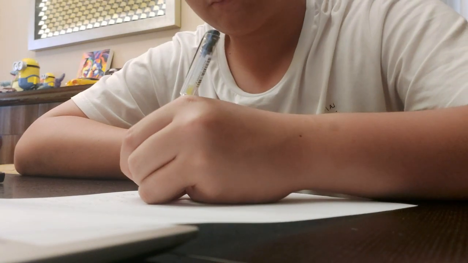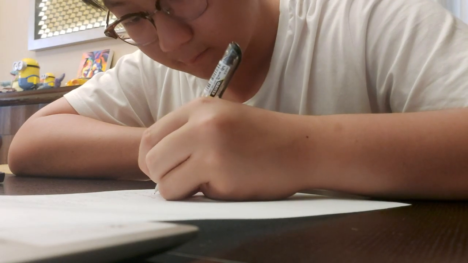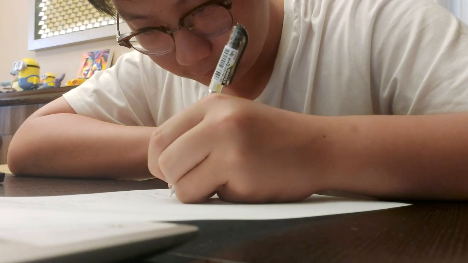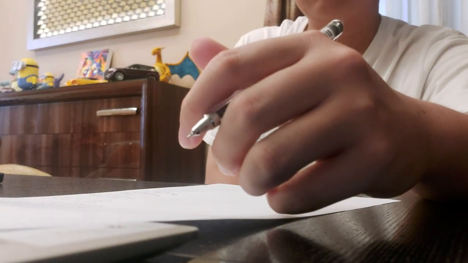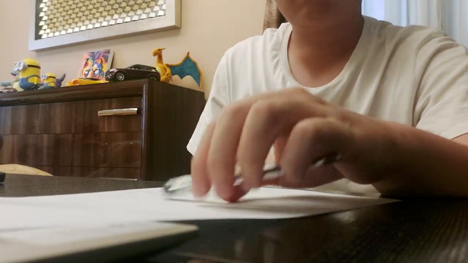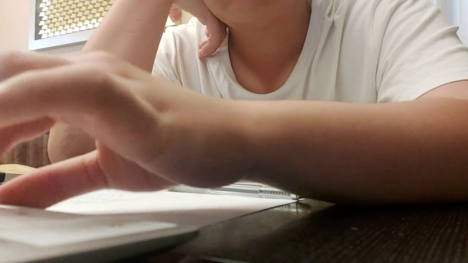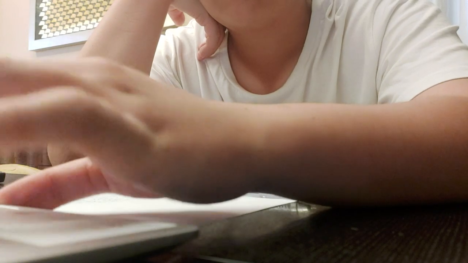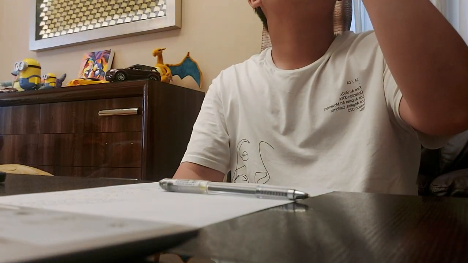Waiting for questions if there are any. Finding the gradient of BC, finding the gradient of AM. Any questions? I'll continue again.